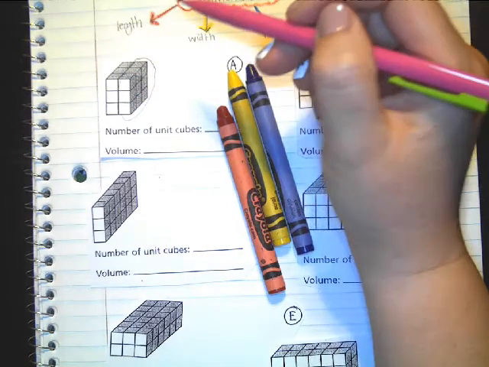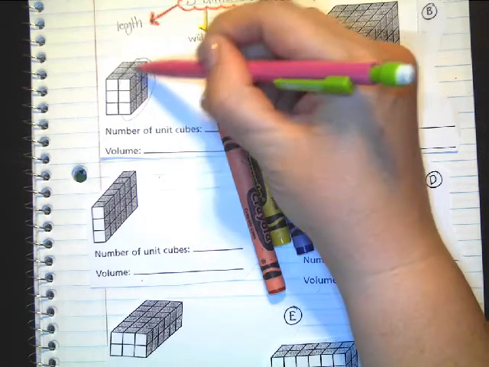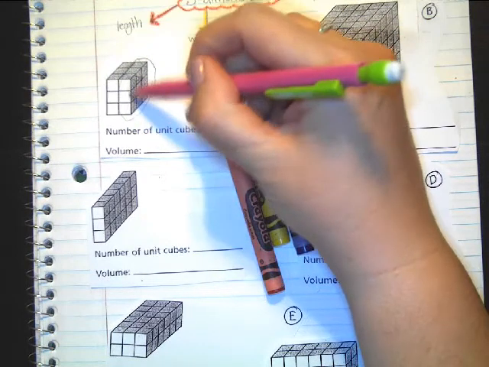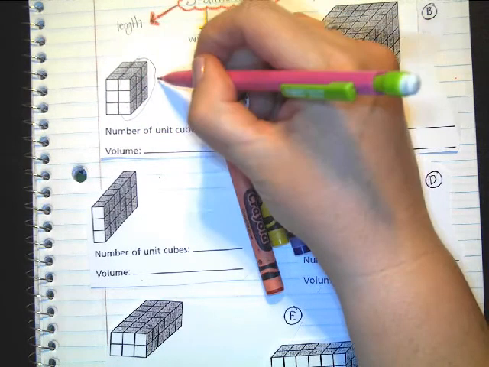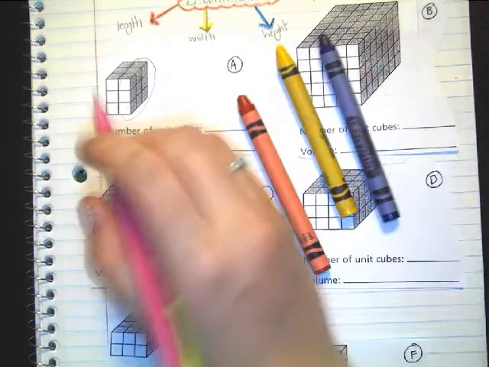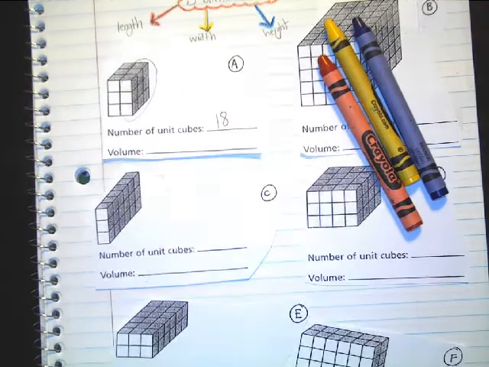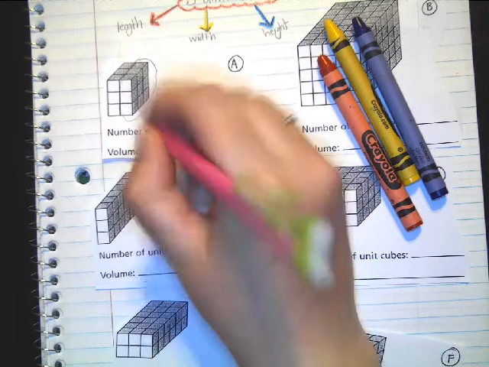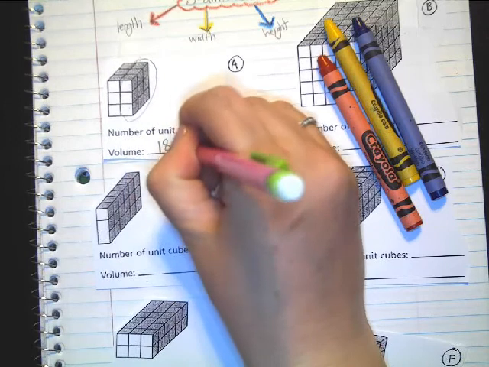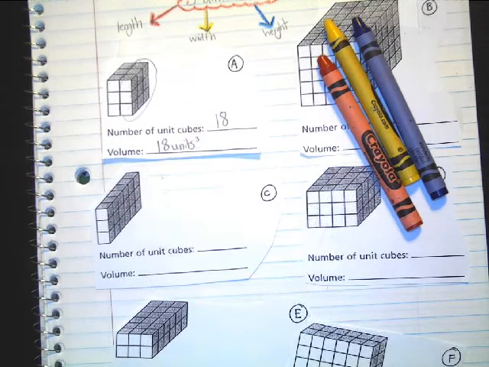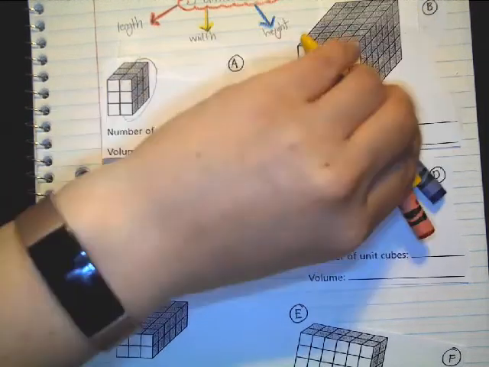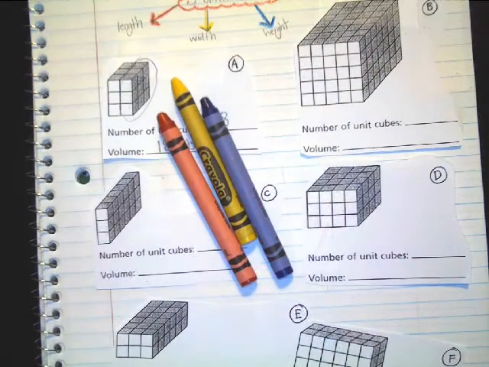If I just followed this line, there's one, and there's the other one, right? So if I were just to count the number of cubes in this part, I would just multiply it by 2 because there's only one other identical part. So 1, 2, 3, 4, 5, 6, 7, 8, 9. There's 9 in each layer. So that means that there are 18 unit cubes, and that means my volume, because they didn't give me inches or centimeters or anything like that, is 18 units cubed, or you could say cubic units. Okay? That is one way to do this.